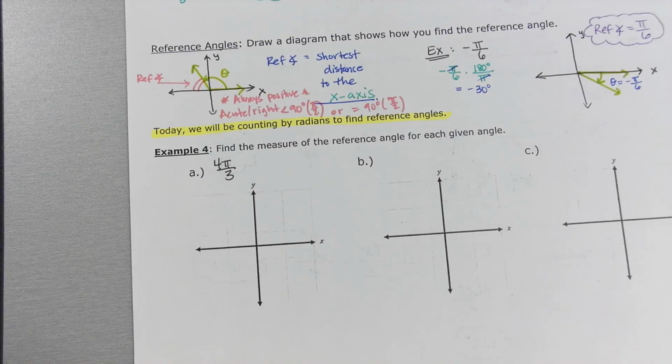So 4 pi over 3. How would you do this? So here's the graph 4 pi over 3. What do you guys think? Multiply, convert, and find that, okay? So, yes, you absolutely could do that. You could multiply by 180 over pi, and then you could think of it in terms of degrees.